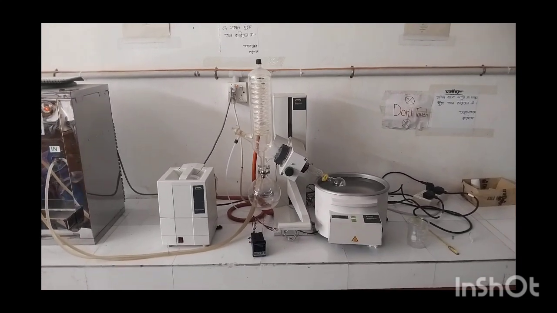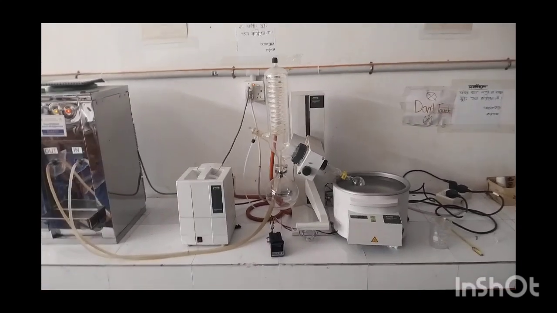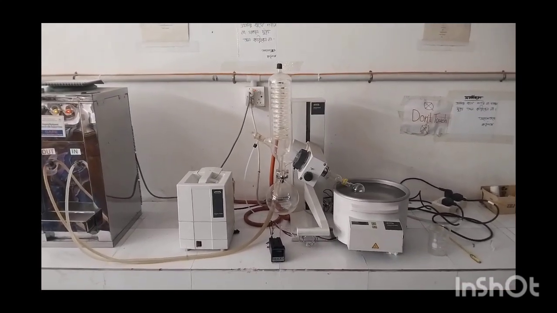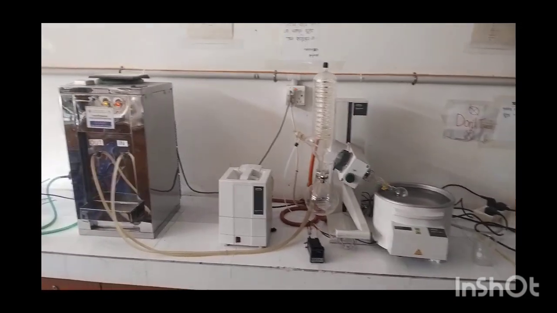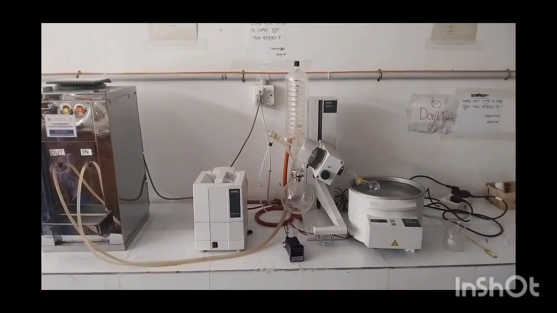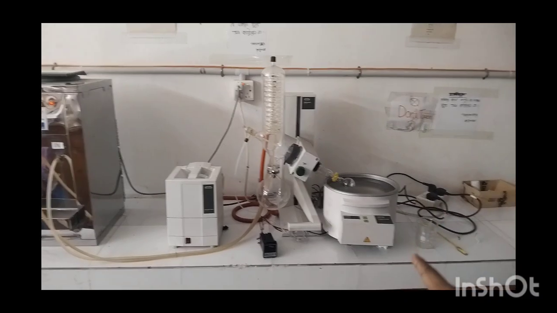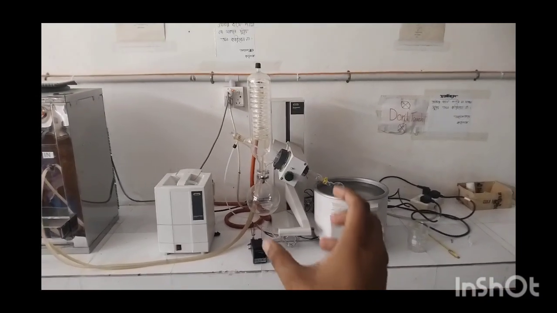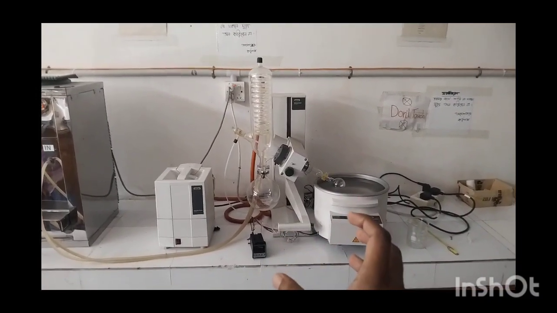By means of using this specific operating system, we will be able to get rid of different kinds of solvents. So with a view to dry our mixture in the RB bottle, we will use this specific operating system.